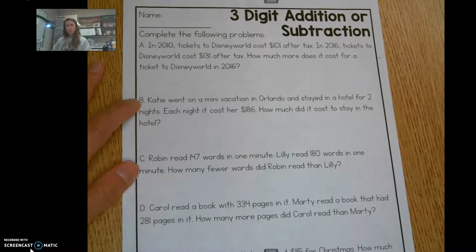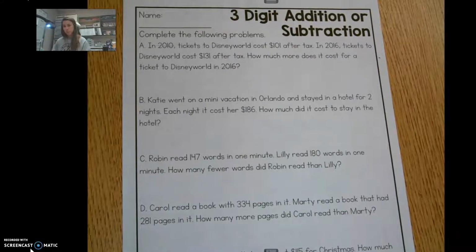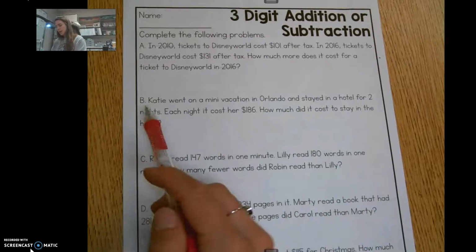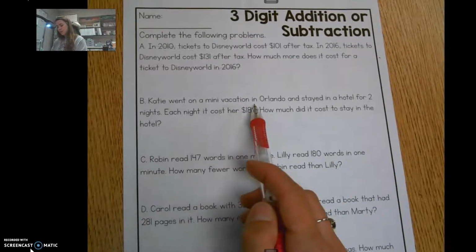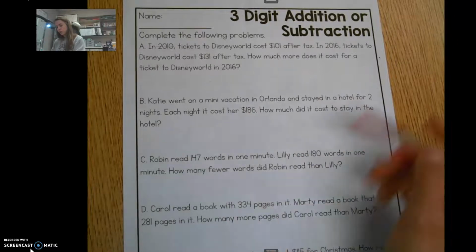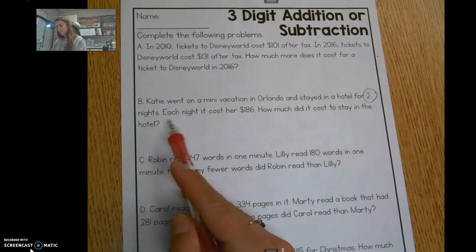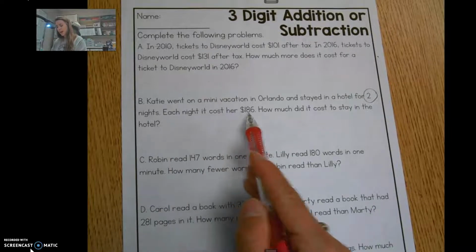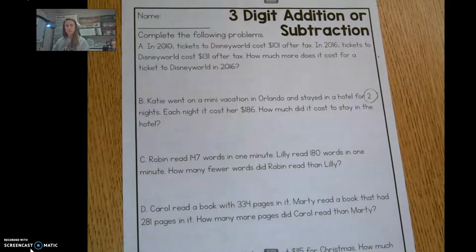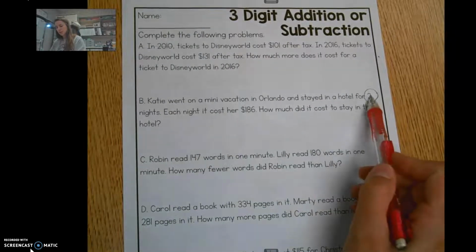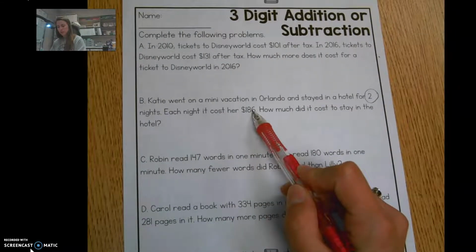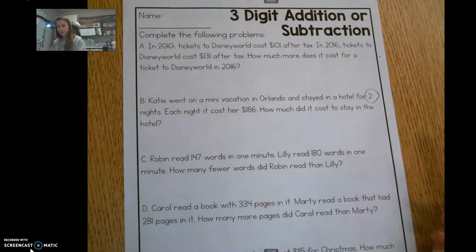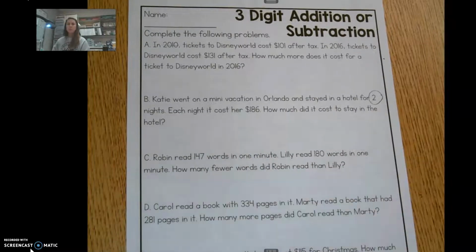Letter B. Make sure you have paused it if you are not ready for letter B. Katie went on a mini vacation in Orlando and stayed in a hotel for 2 nights. Each night it cost her $186. How much did it cost to stay in the hotel? Okay, so if each night it costs $186, the first night she pays $186. The second night she also pays $186. How much did it cost to stay in that hotel?